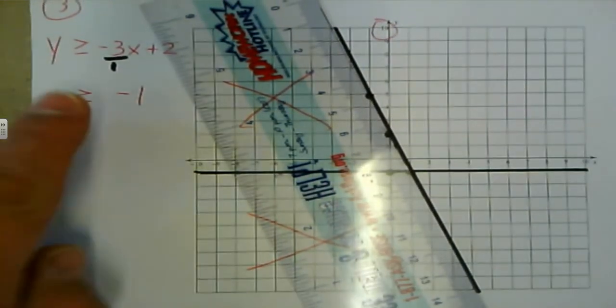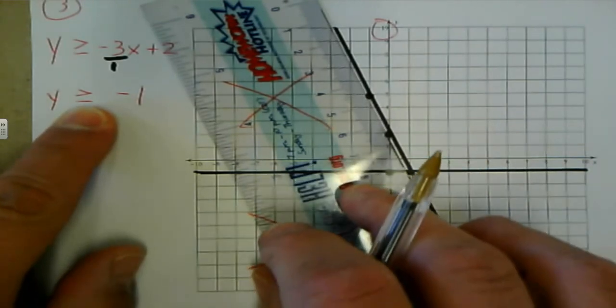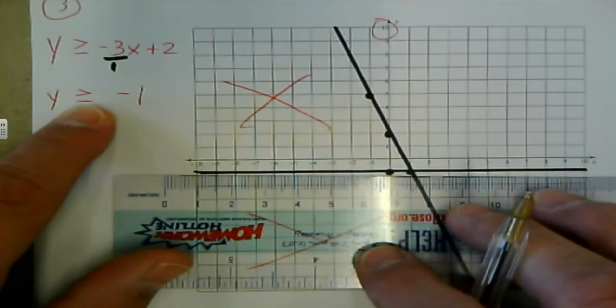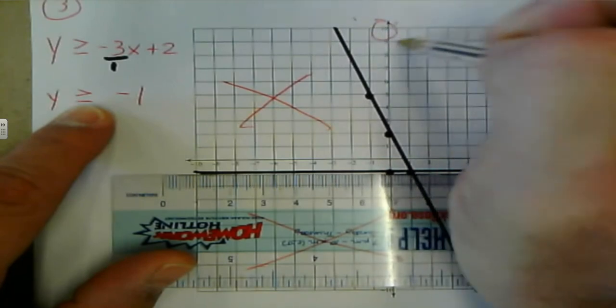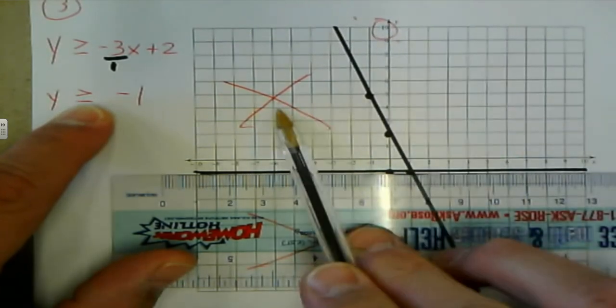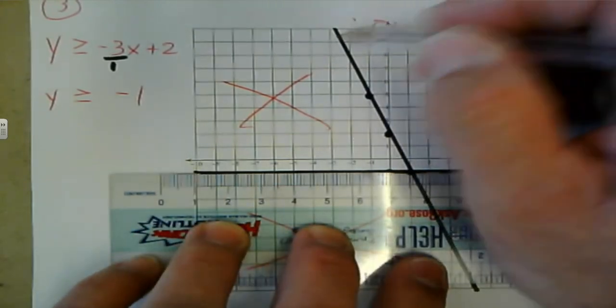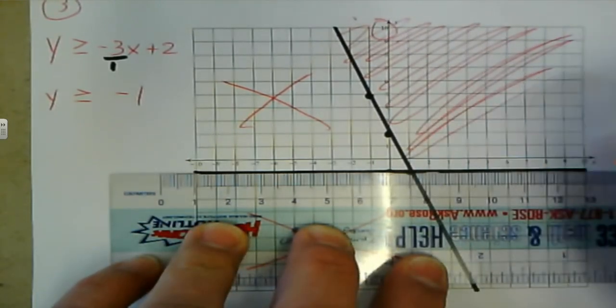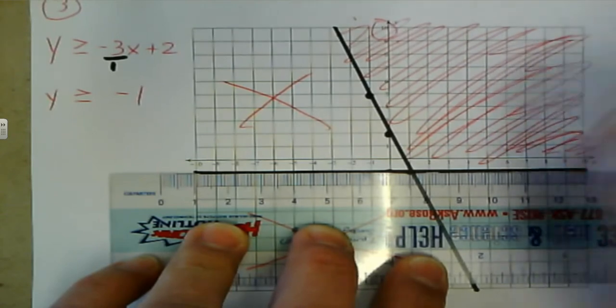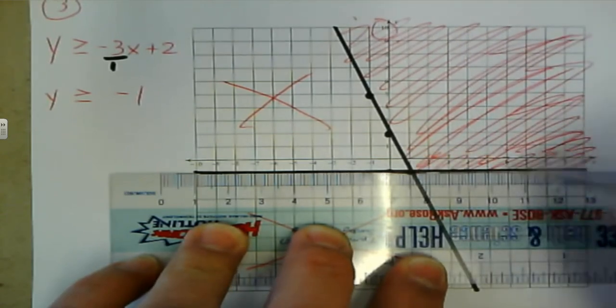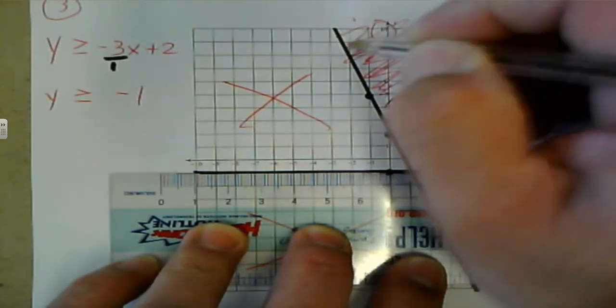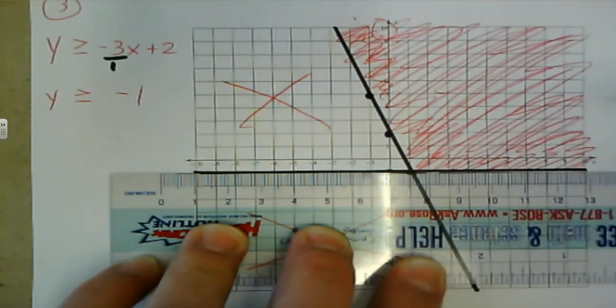So now we go to this line. This one is also greater, which means I would shade up here to the greater, which is this one or this one. One of them's x'd out. So which one am I going to shade? All the way down in here too. All of this in here. Does everybody see that?